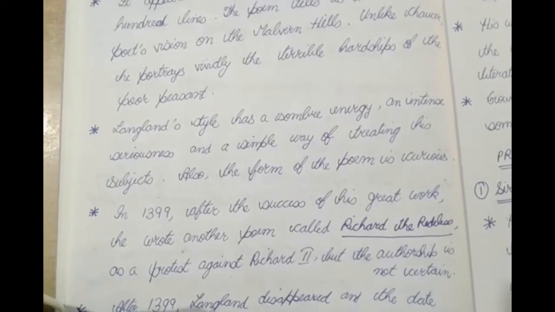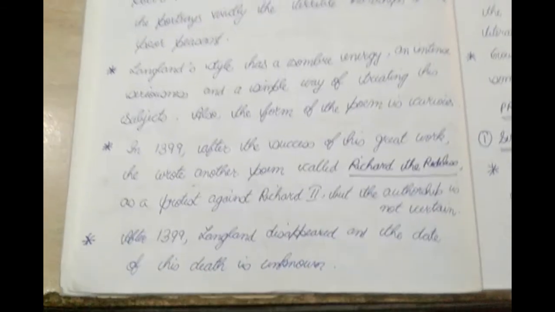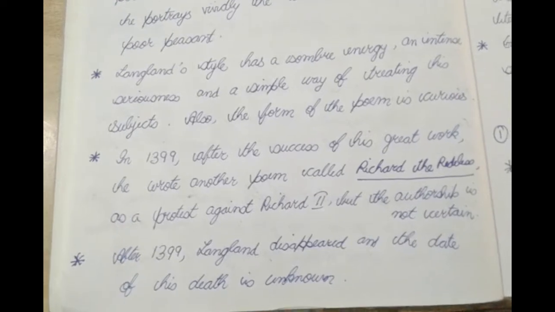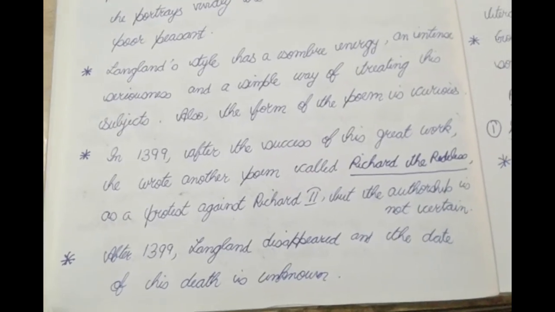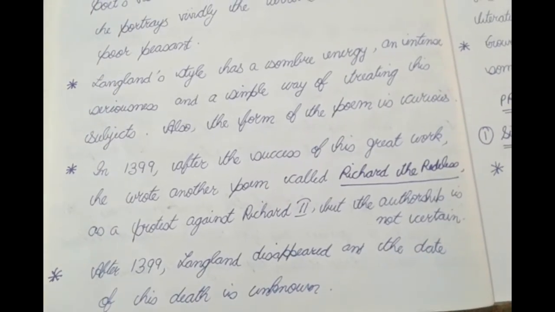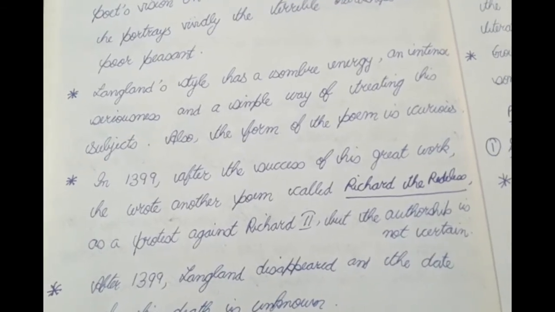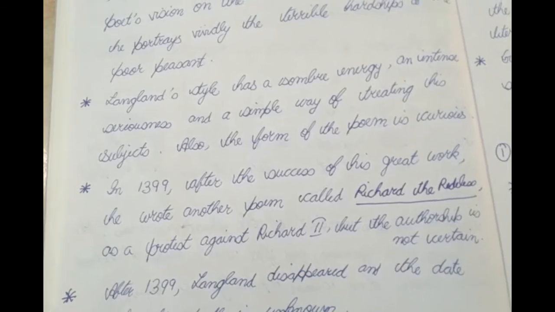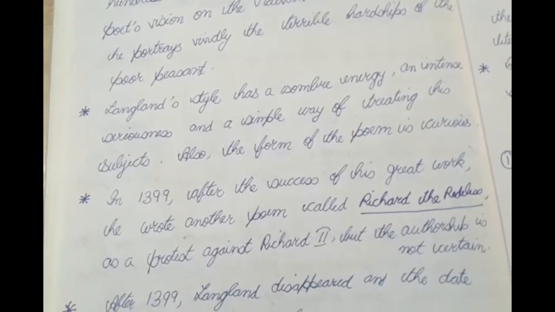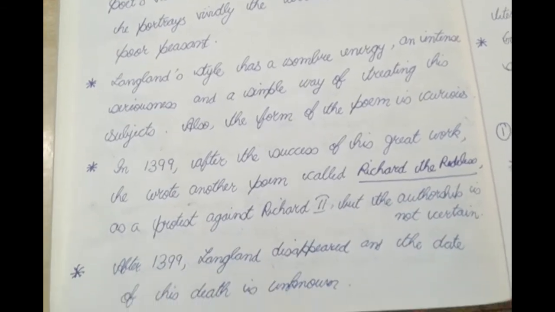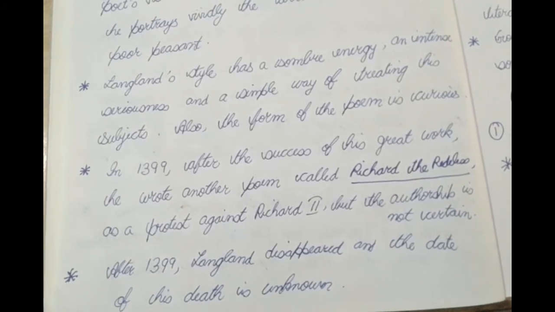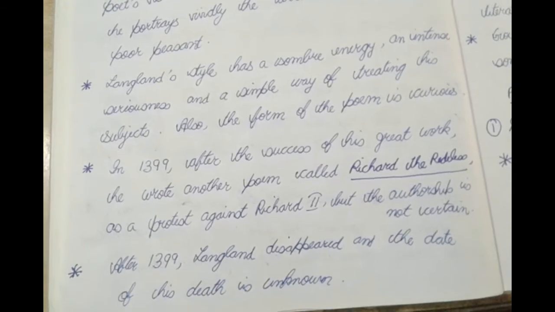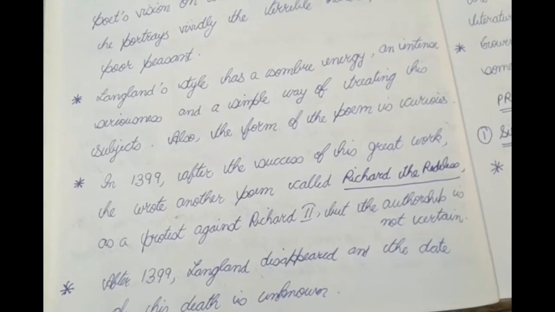In 1399, after the success of his great work, he wrote another poem called Richard the Redeless. It was a poem written in protest against Richard II, who was ruling at that time. But people used to say that the authorship is not certain. So it was not sure whether it was Langland who wrote it or some other writer. After 1399, Langland disappeared completely from the scene, and the date of his death is also unknown.